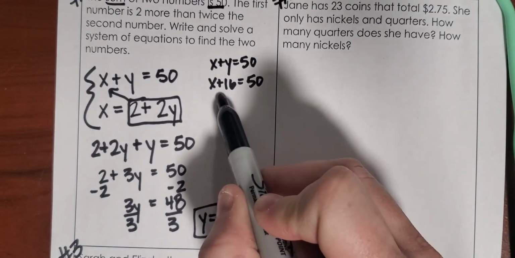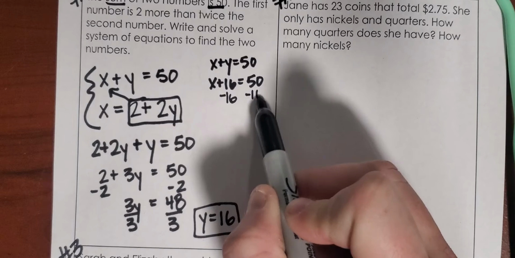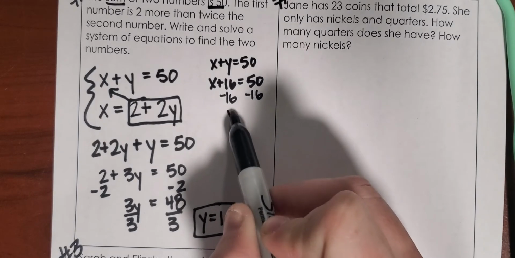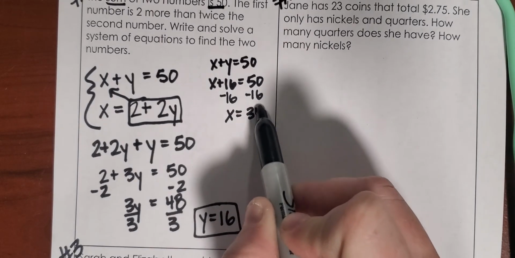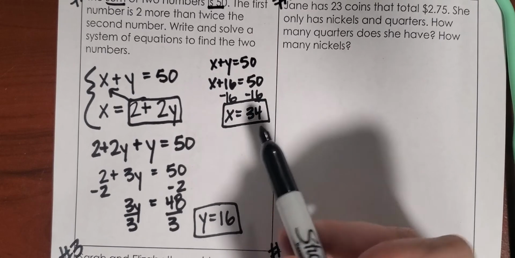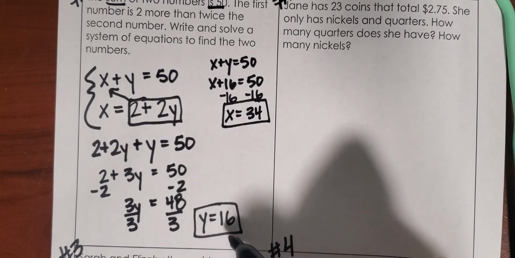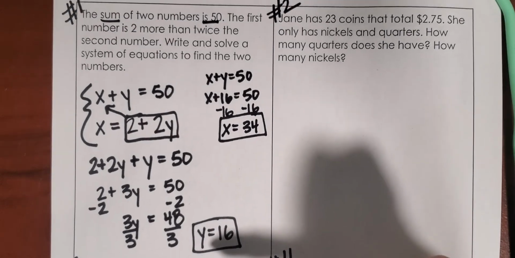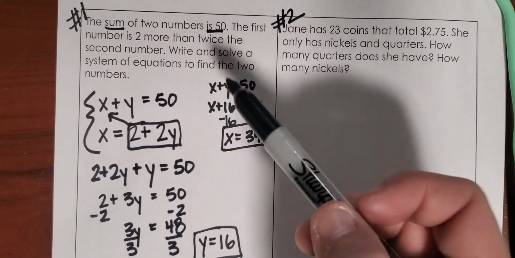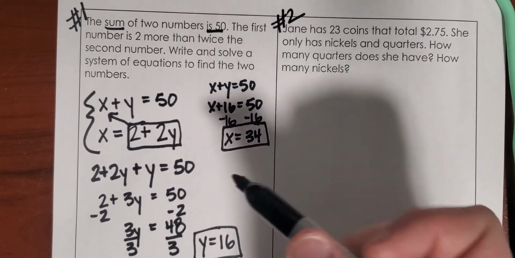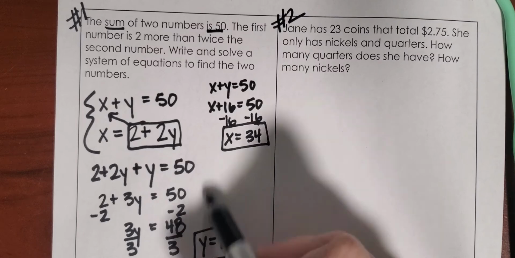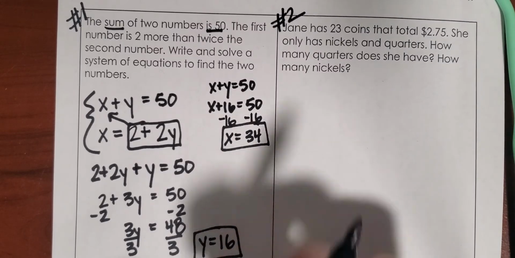To get x by itself, I'm going to subtract 16. So x would equal 34. So my two numbers would be 34 and 16. Since this doesn't really talk about a graph or equations, we don't have to write it as a coordinate pair. We just have to identify the two different numbers.